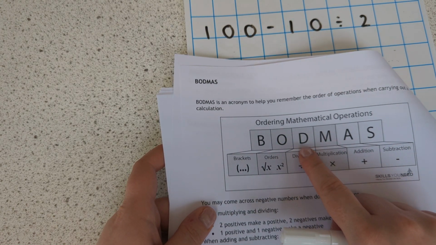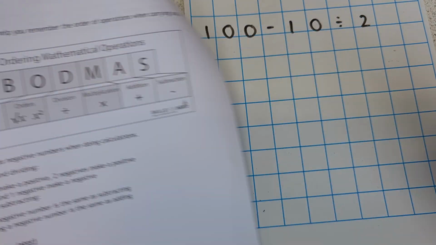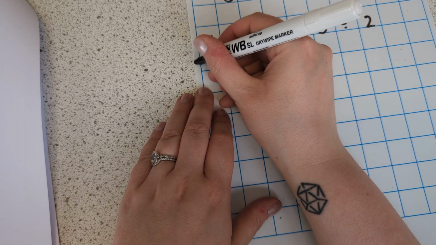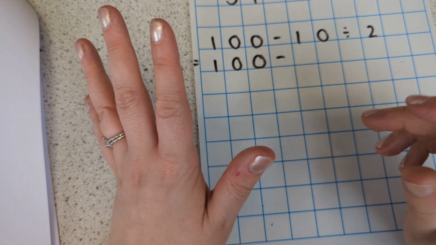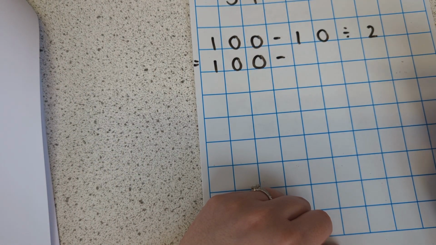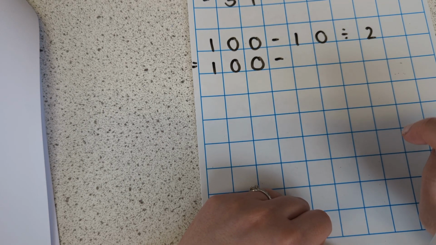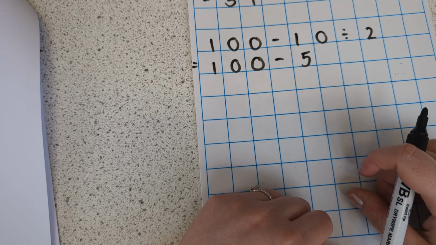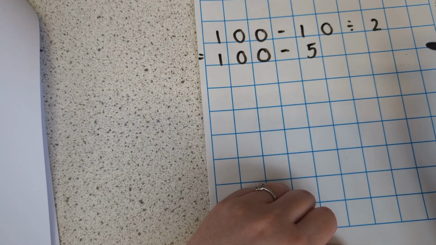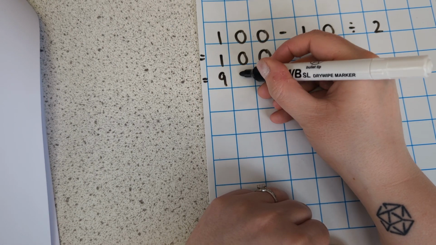So subtraction and division, I do division first, okay? So again, rewrite what you've got down here. I'm not dealing with the subtraction, so I'm just going to rewrite that. Then I've got 10 divided by 2, which is 5, okay? Then 100 take away 5 is 95.